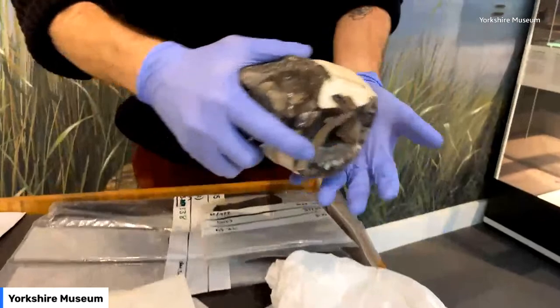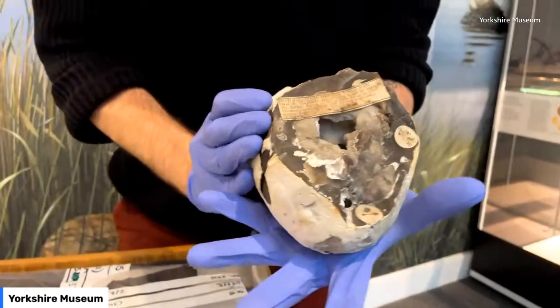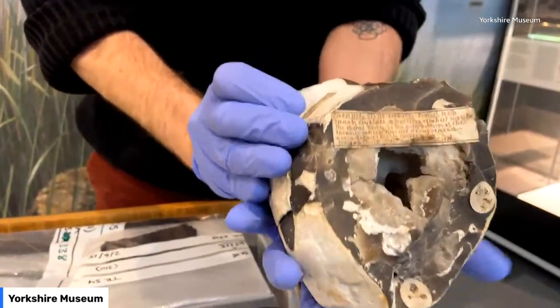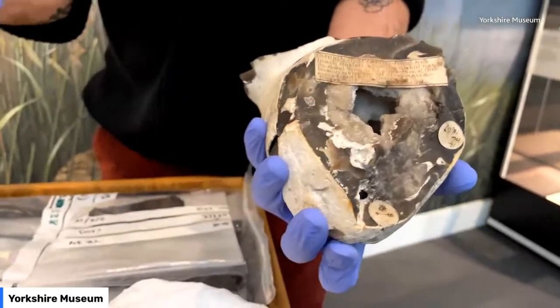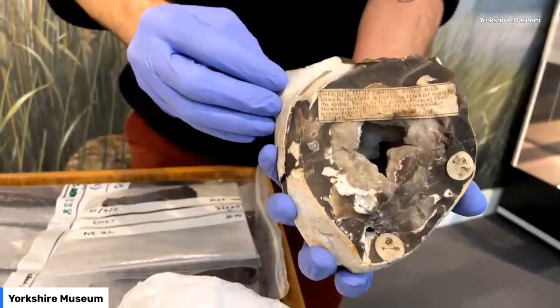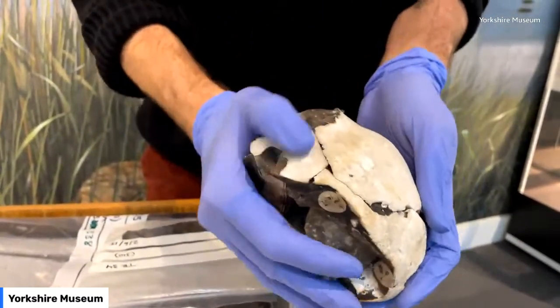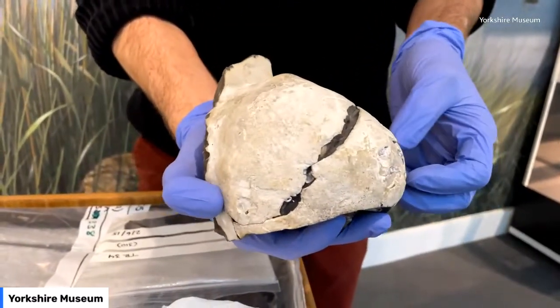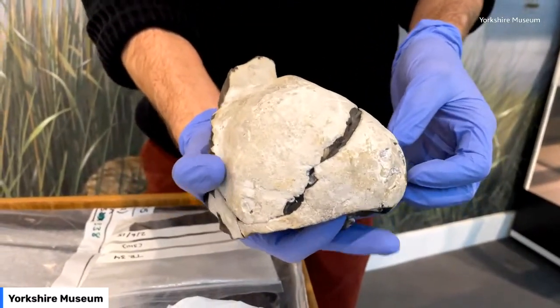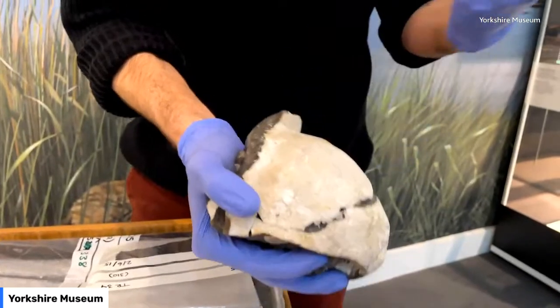So this isn't from Star Carr, but this is a big lump of flint. It's a flint nodule. It's from our geological collection. You're probably quite familiar with flint. You've certainly heard the name. It is a stone. You'll find it on the Yorkshire coast and all across arable land across the region. It's very hard, it's very durable.